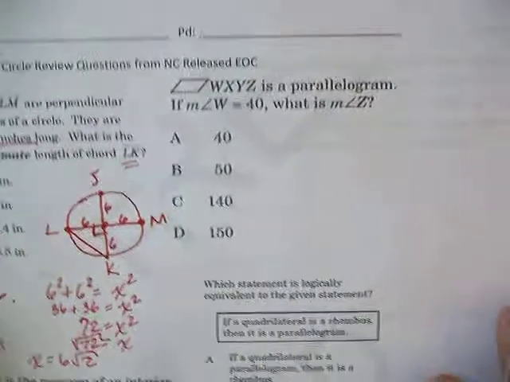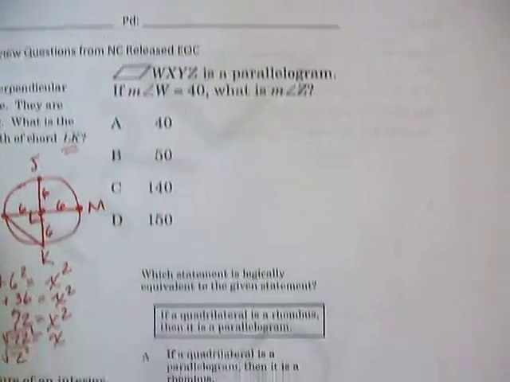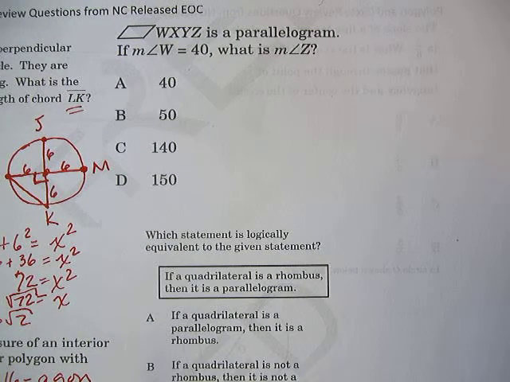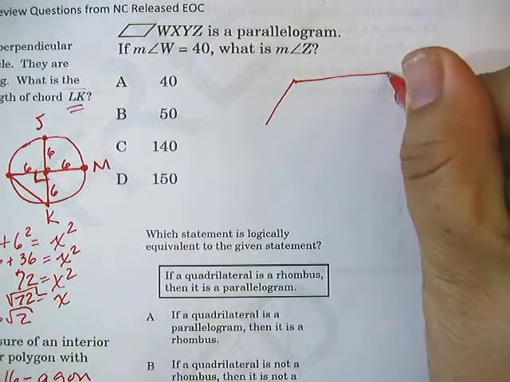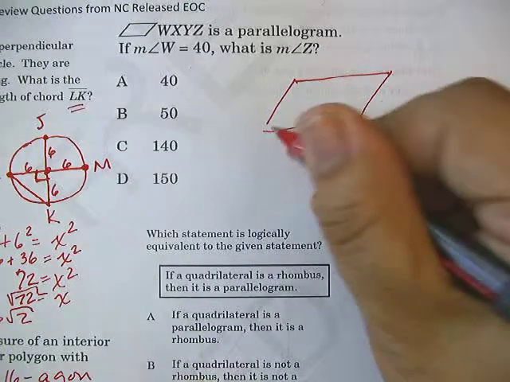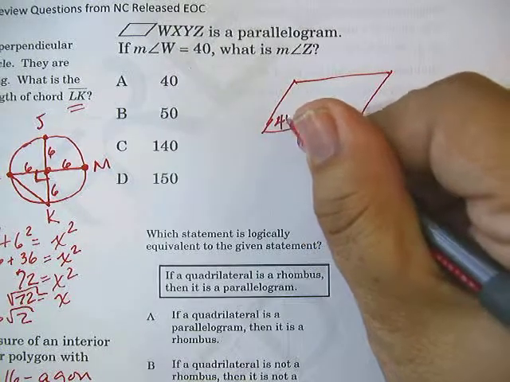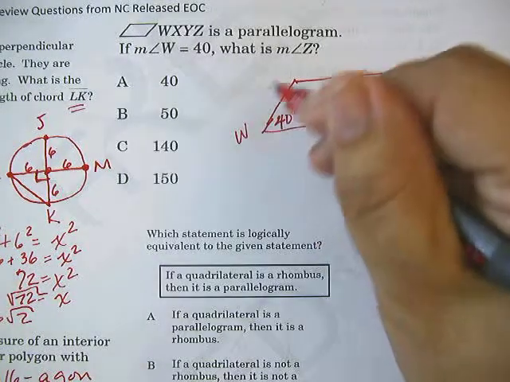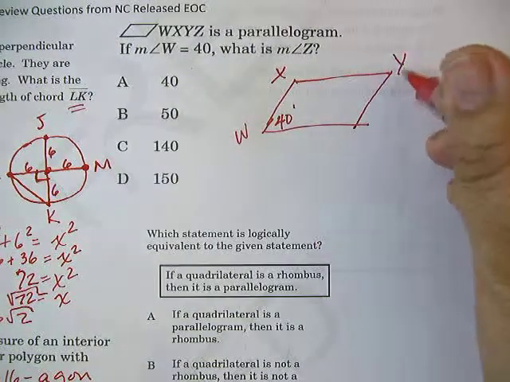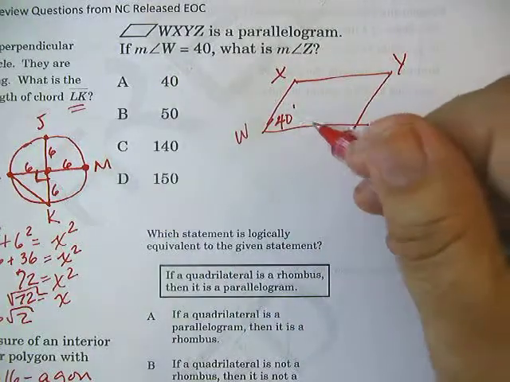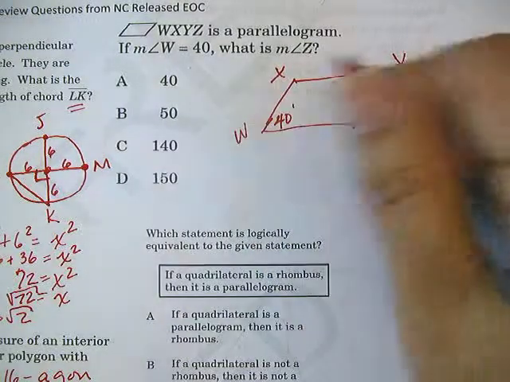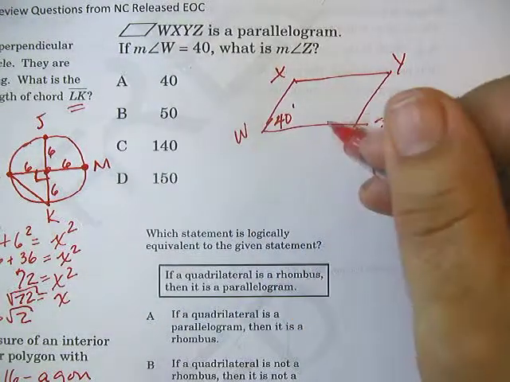Next problem, going up to the top of the page. If WXYZ is a parallelogram and the measure of angle W equals 40, what is the measure of angle Z? The secret to this problem is to go ahead and draw out the parallelogram. So I'm going to pick the acute angle to be the 40 degrees, so that's W. The other secret is to go in order, W, X, Y, and Z. Go around the parallelogram. Do not go W, X, Z, Y. You can go clockwise. Even if I went this way, it would still work.